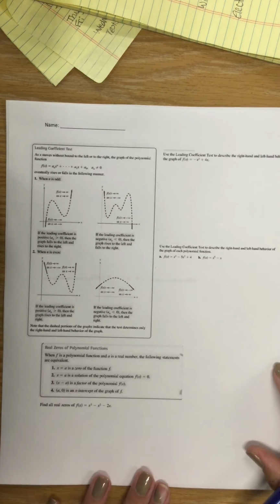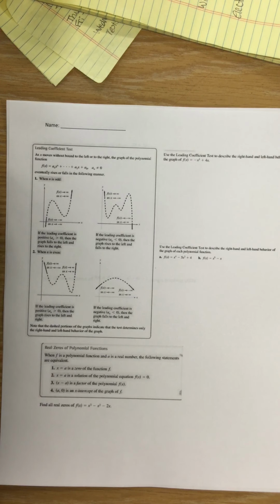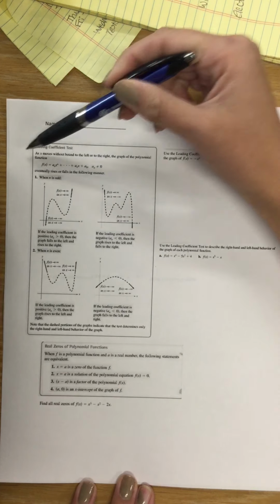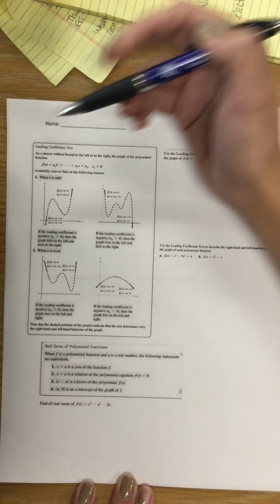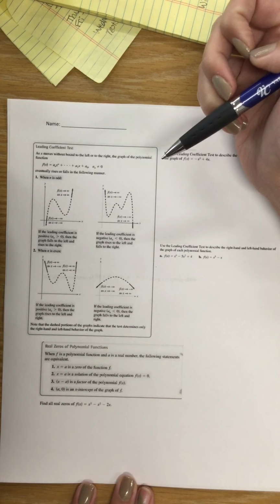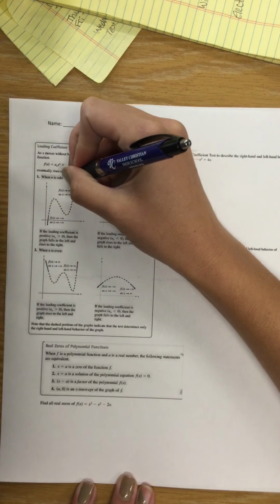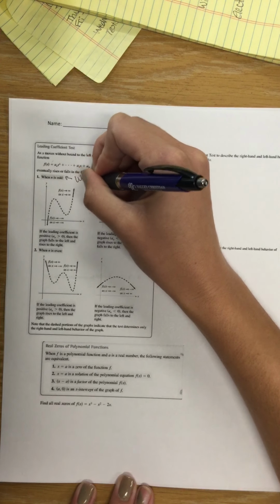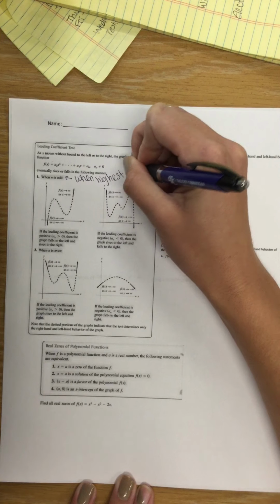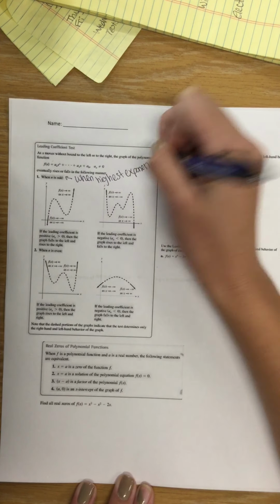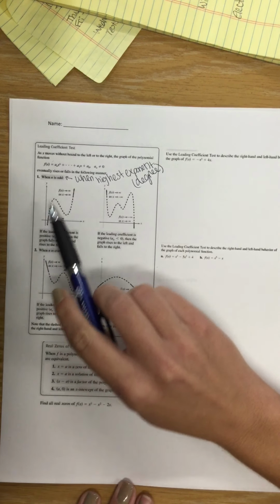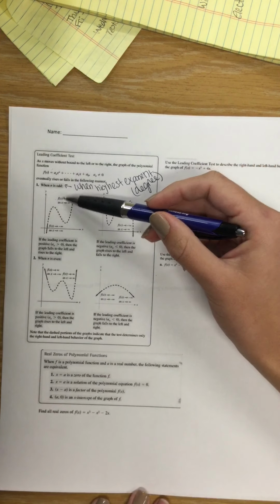Okay, so we are getting into our leading coefficient test. And so what this says is that as x moves to left or right, the graph of the polynomial function, we have this general equation where n is our highest exponent and a_n is our leading coefficient. So it's saying when n is odd, so when your highest exponent, another word for that is degree, is odd, so 3, 5, 7, or whatever, then it follows these categories.